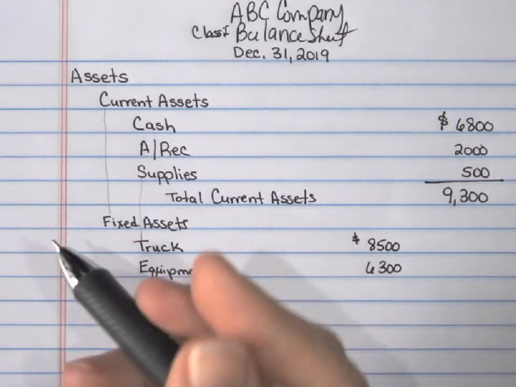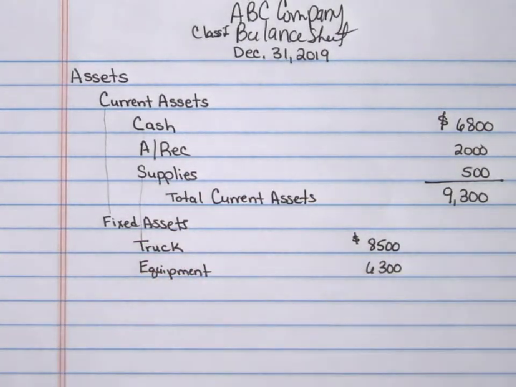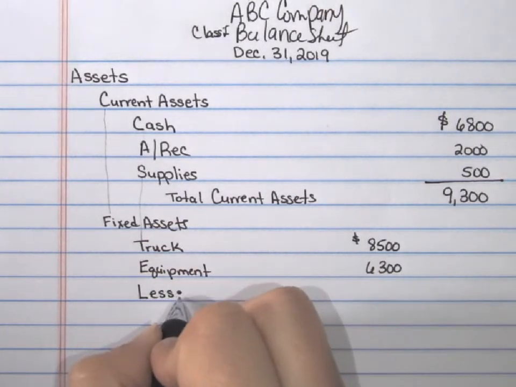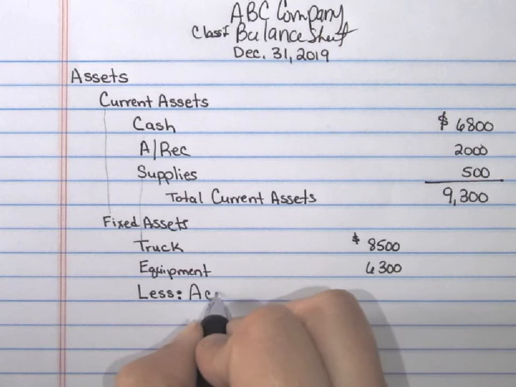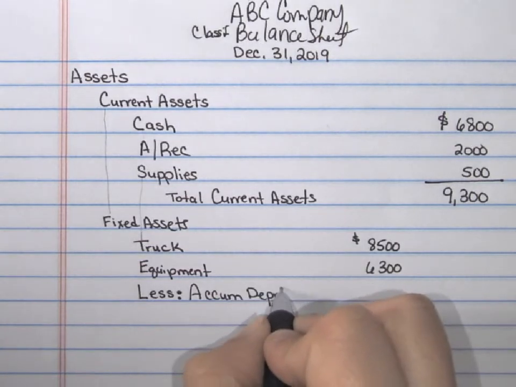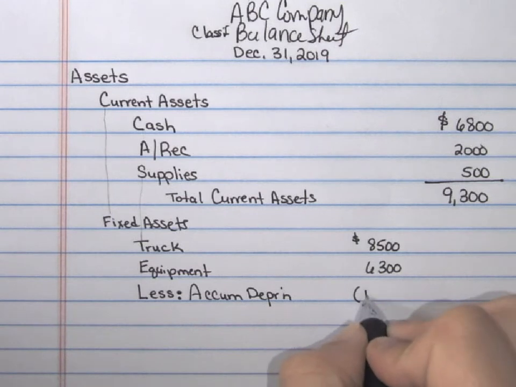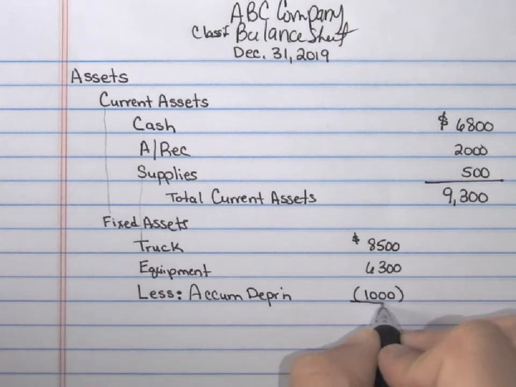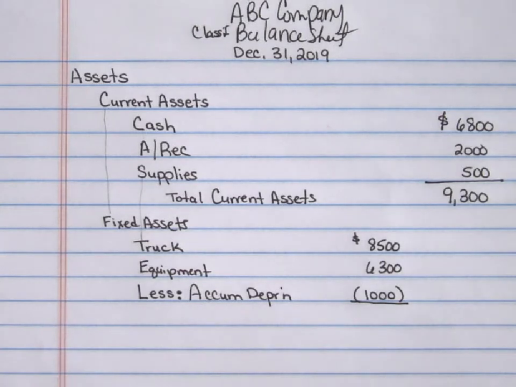So I am going to come in here, and this is that contra asset account. I am going to say less accumulated depreciation because that does have a different normal balance. So I do have to subtract that out. I can put it in parentheses to signify that I'm subtracting it. I don't necessarily have to though, because I do have the word less there.